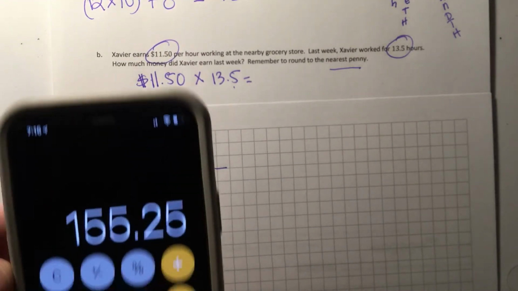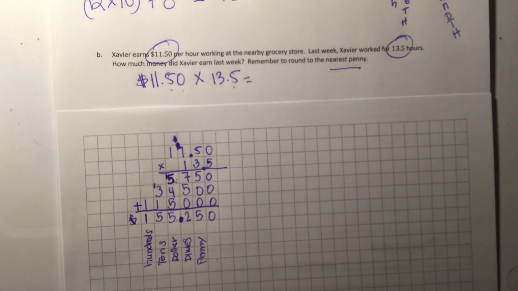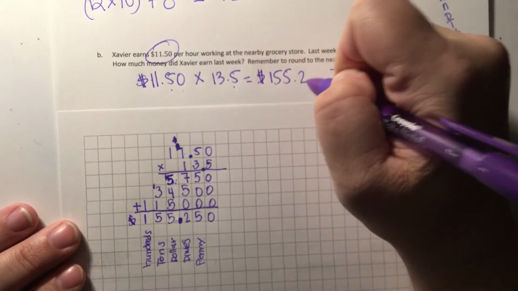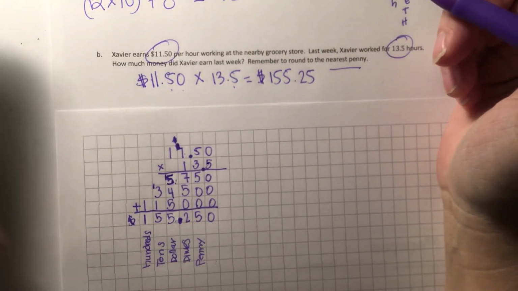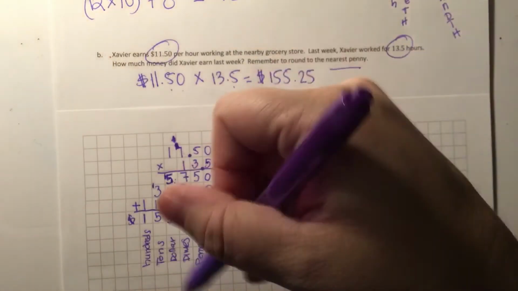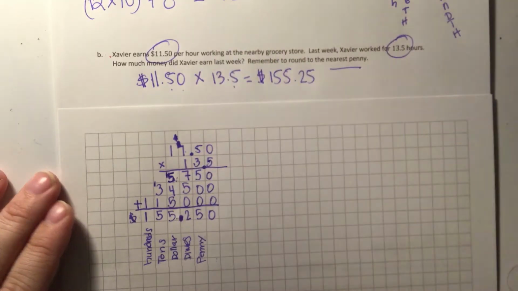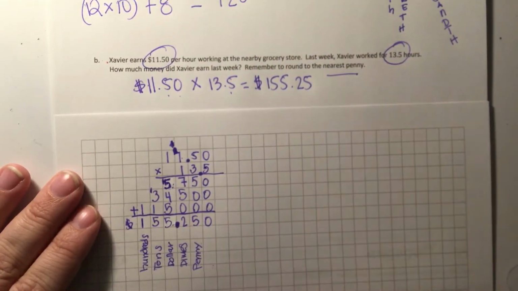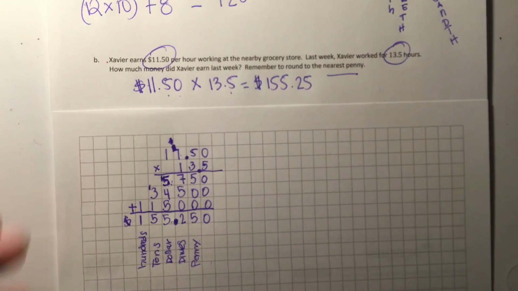So 155.25, guys. See where we check ourselves? Okay. So we know it's 155.25. And they automatically drop the 0 for you when you use a calculator. But guys, I do want to see how you round, because they're asking you in the question the nearest penny. We can't split a penny, okay?